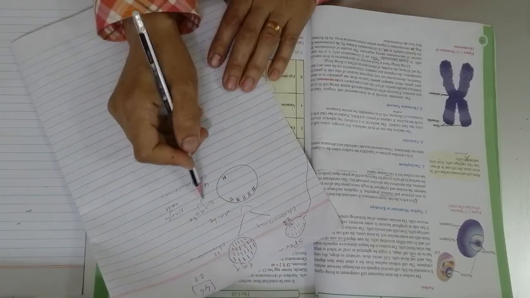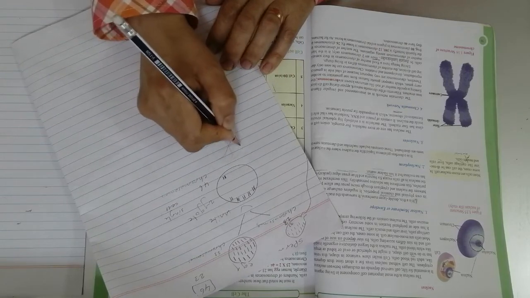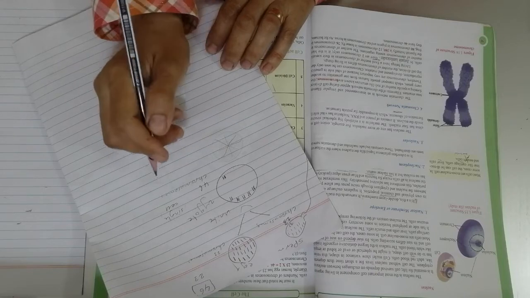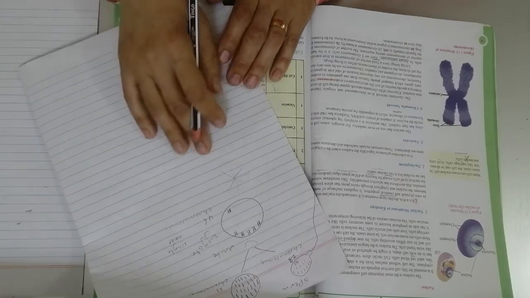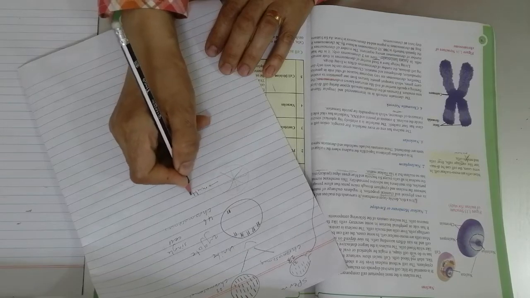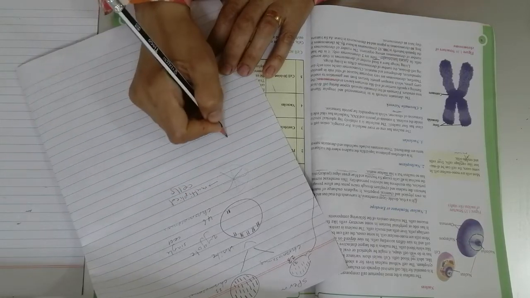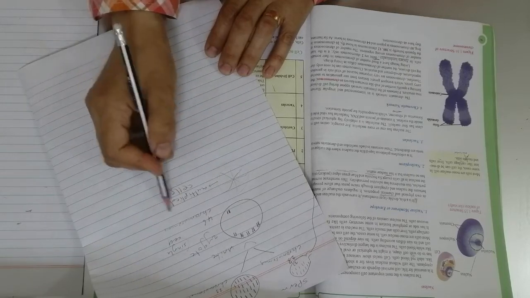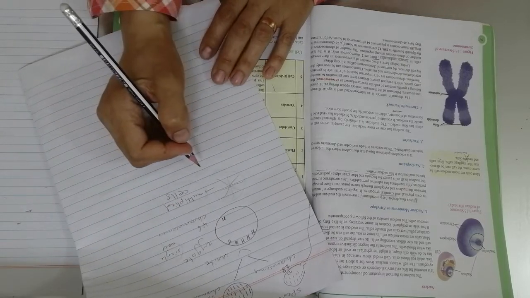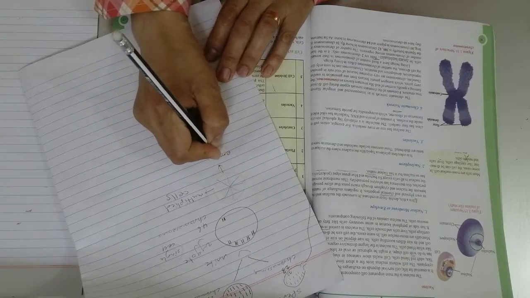This zygote will go through division. Division will multiply the cells. This was a single cell. This is a multiplied cell. Multiplied cells together will form the embryo.